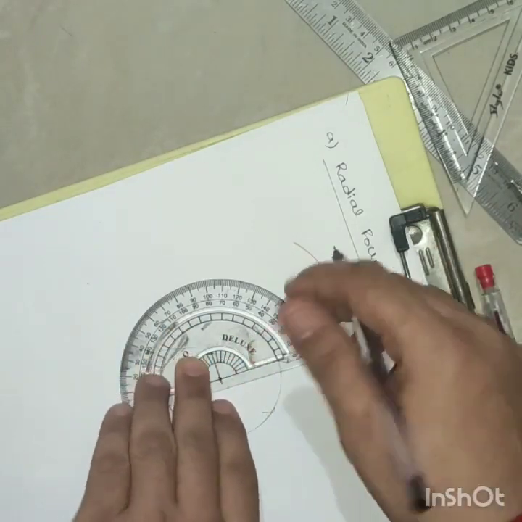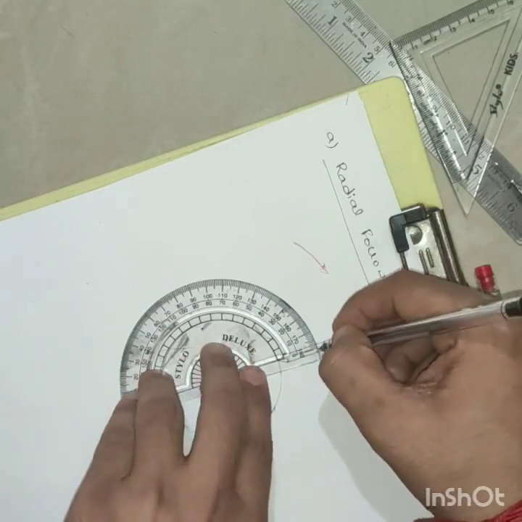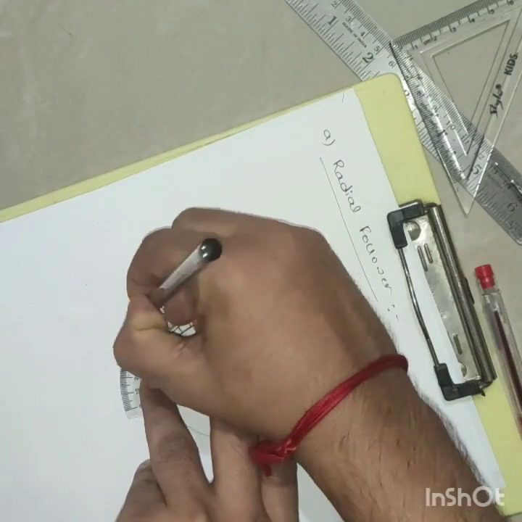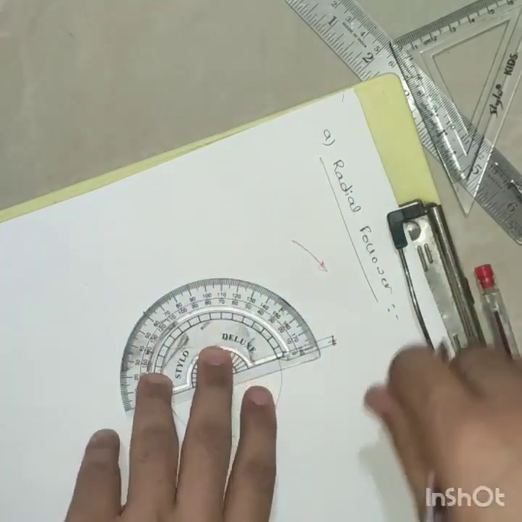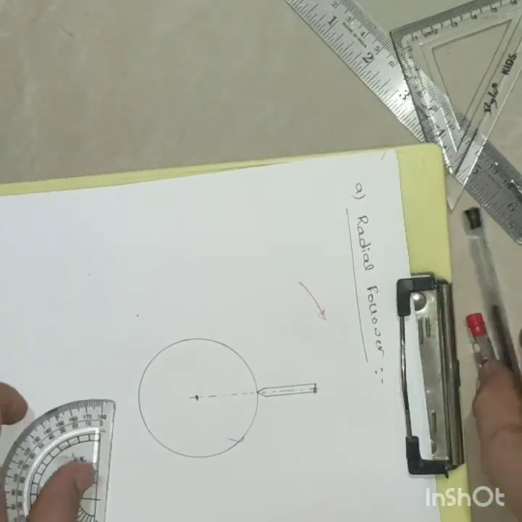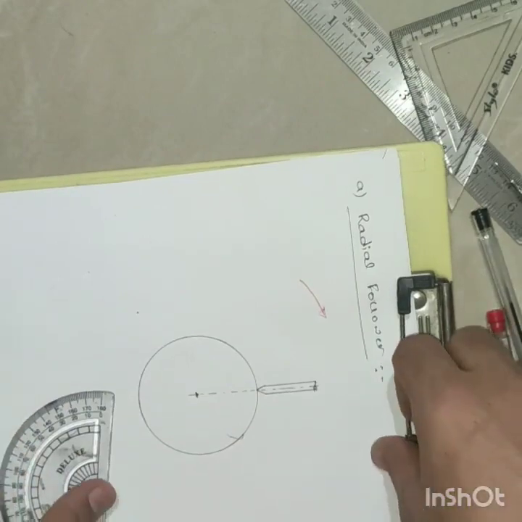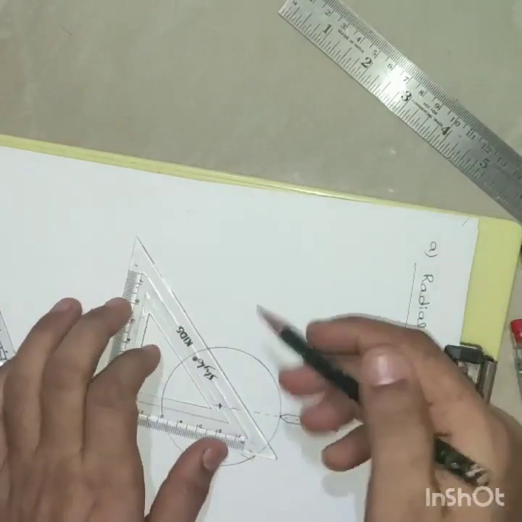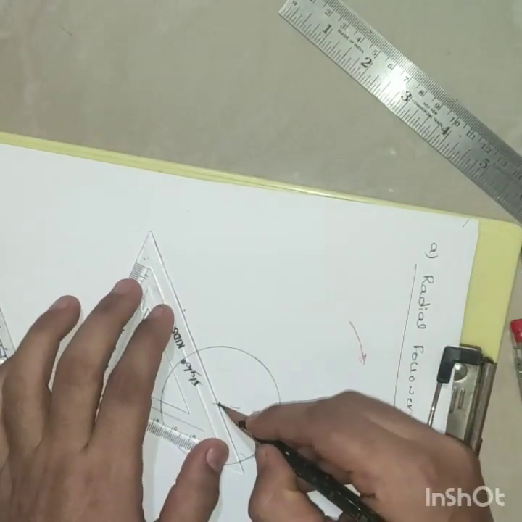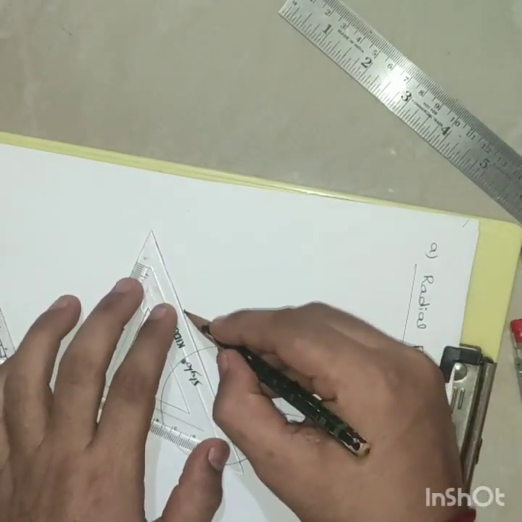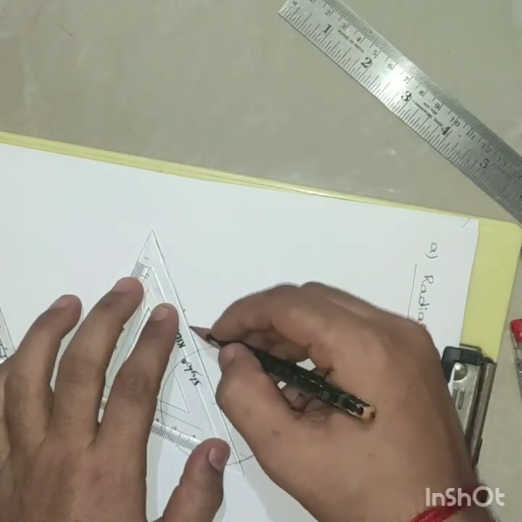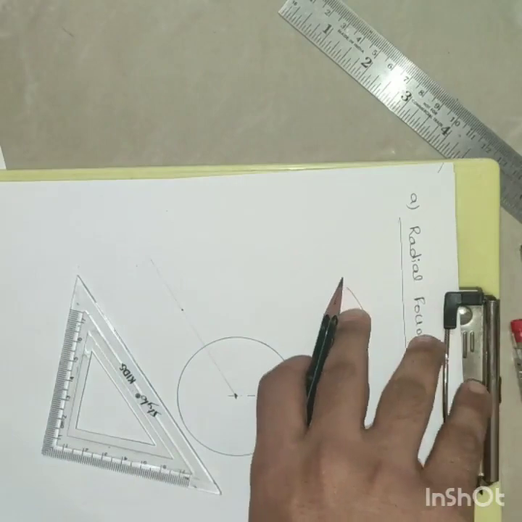So it starts with 0 and mark 120 degree. From the center, draw one line. Don't draw a thick line because you have to erase later.